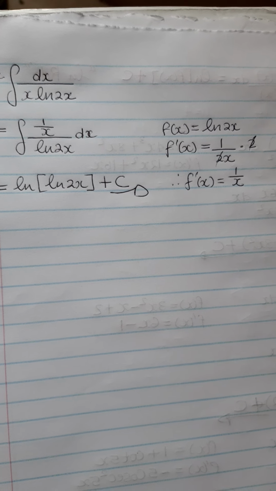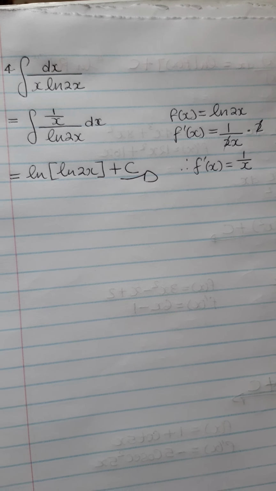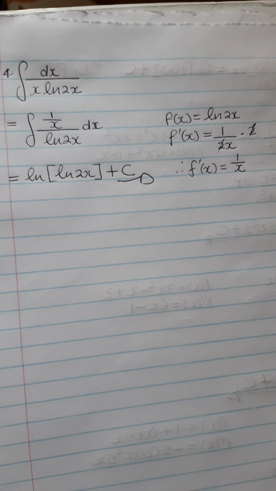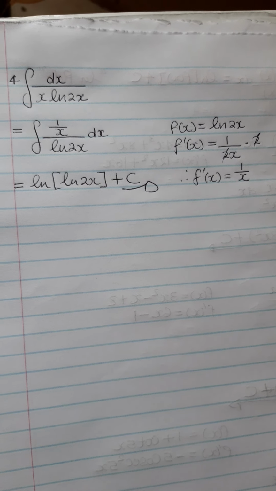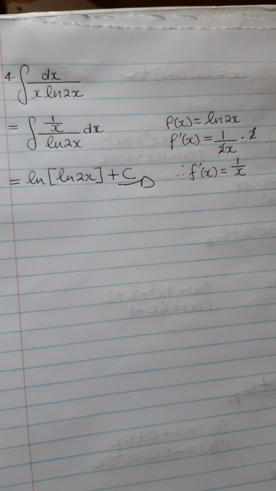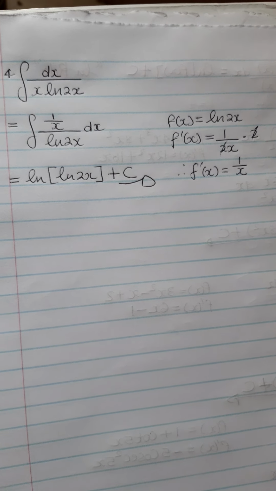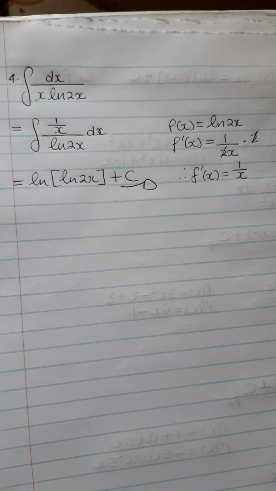Right. I hope you understand. So this is the second rule of integration by inspection. Right. So our next slide will be the third rule, and the fourth rule in the same slide.